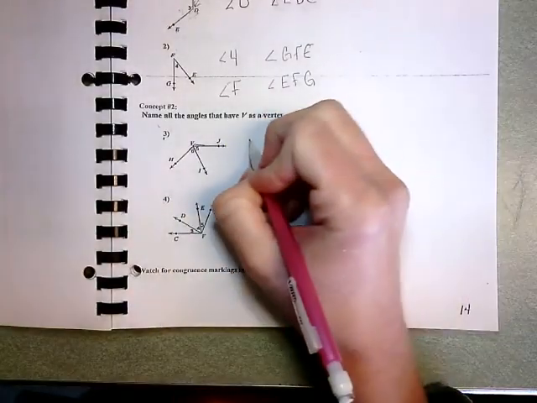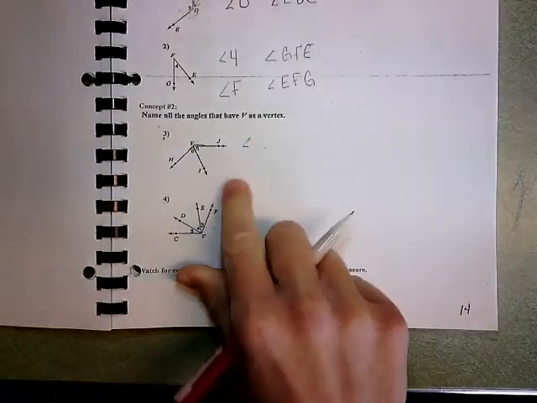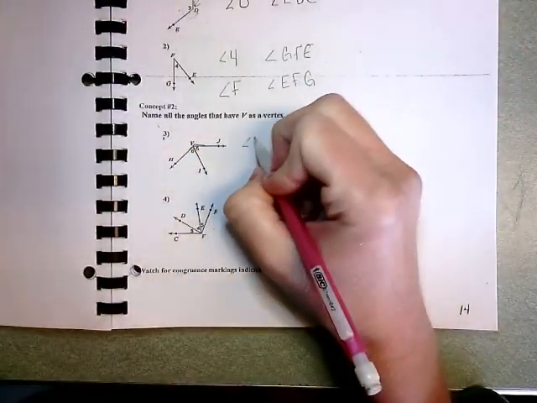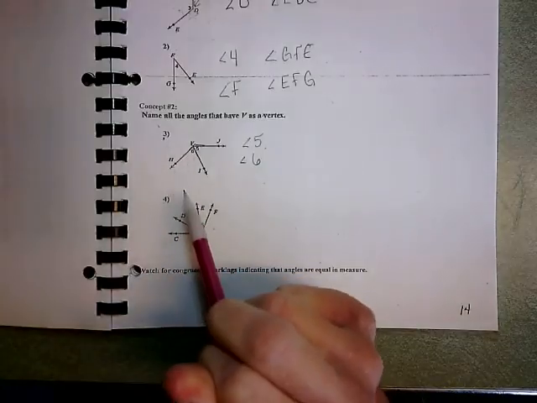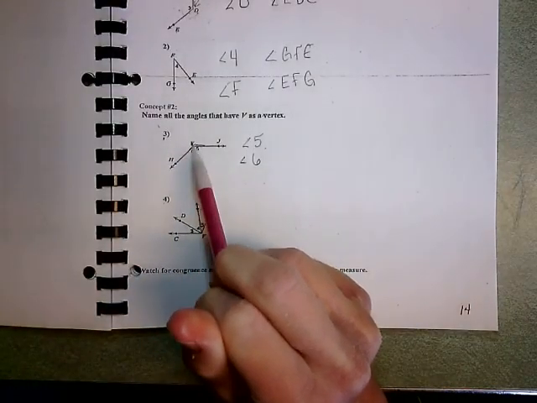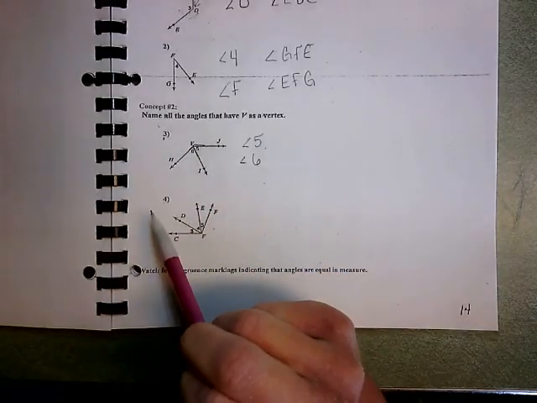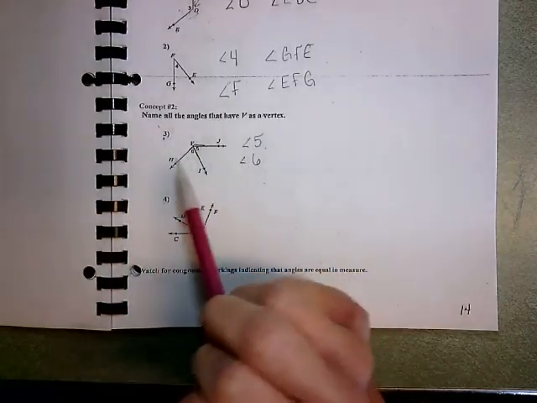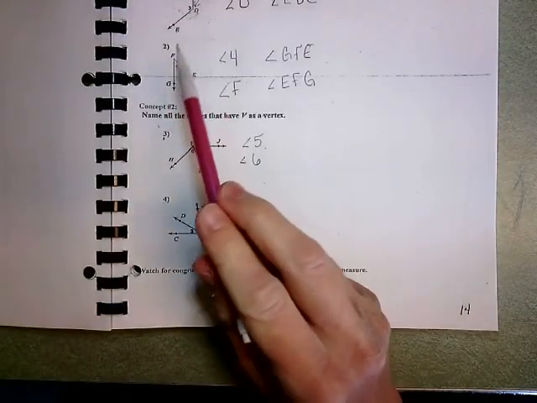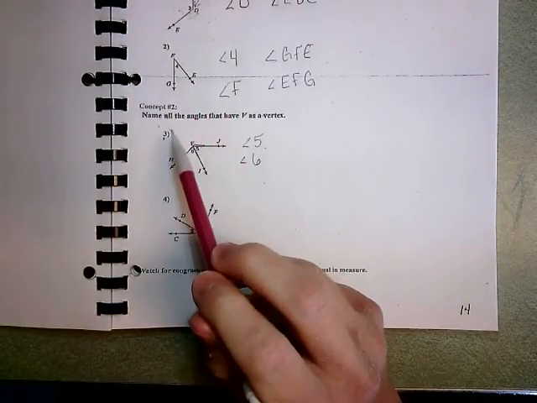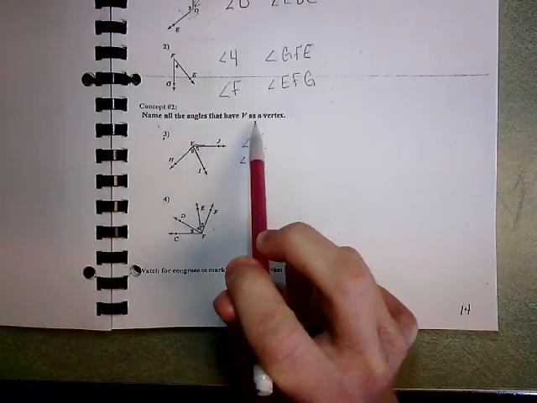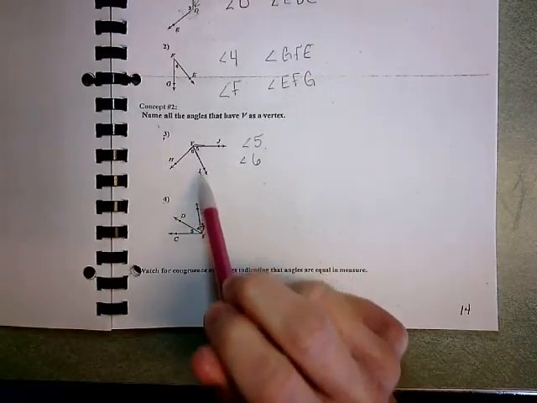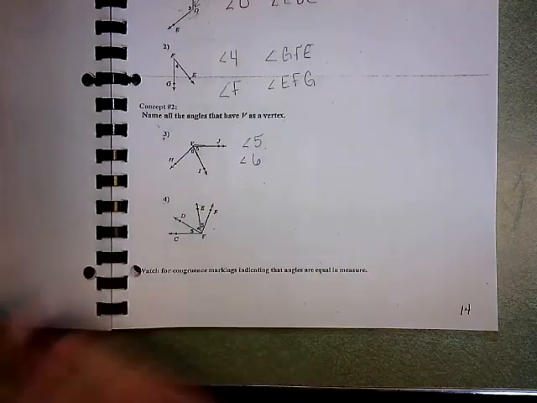One of the ways that we can name this angle is angle 5, because there's a number right in here. We can name this angle 6. As I just talked about, there are multiple different angles at vertex V. If you tell me angle V, I'm not going to know what angle you're talking about. That was why we could use angle F for this one, and why we cannot use just angle V for this one. To name all the angles that have V as a vertex using letters, we have to use at least 3 letters. We can't use just 1.